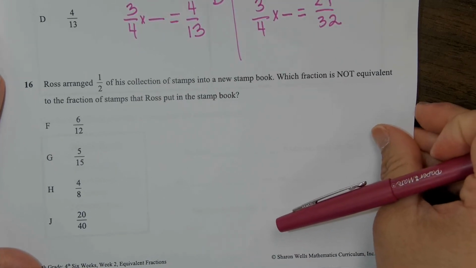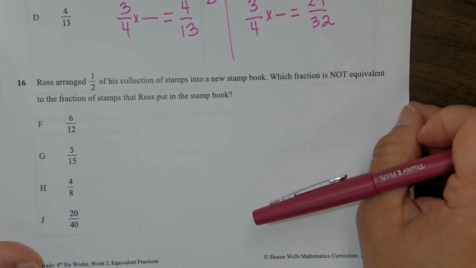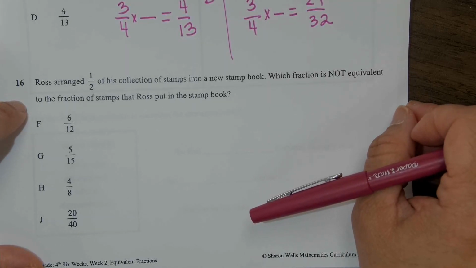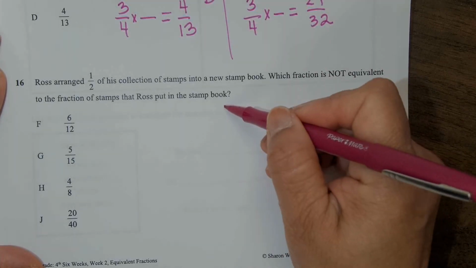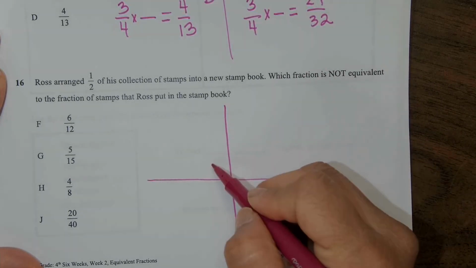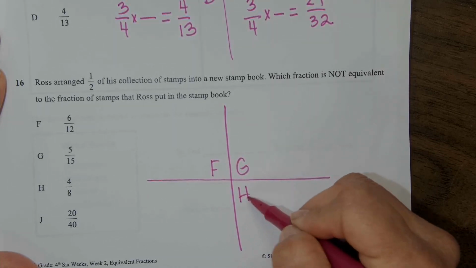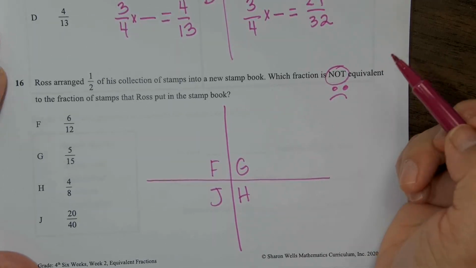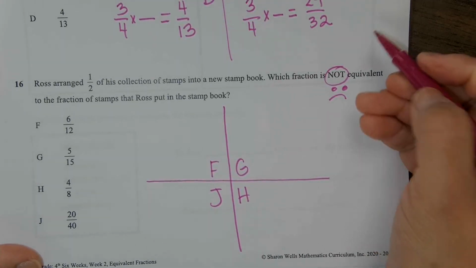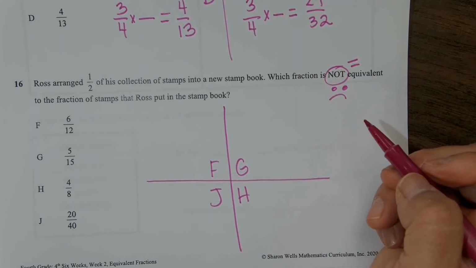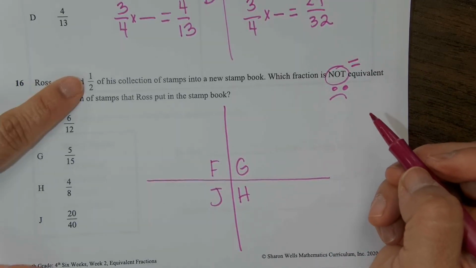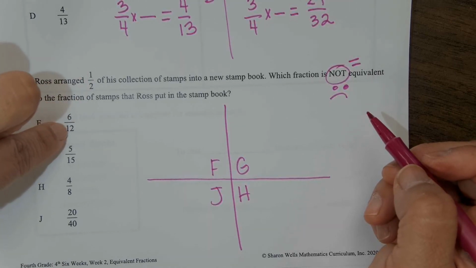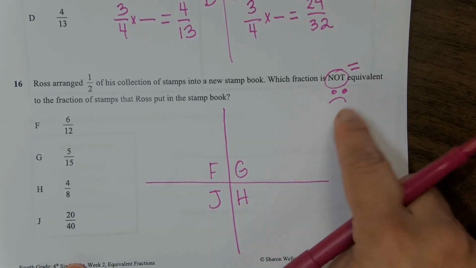On number 16, Ross arranged half of his collection of stamps into a new stamp book. Which fraction is not equivalent to the fraction of stamps that Ross put in the stamp book? So you can do the same thing, and you're looking for the answer that is not equivalent. Not equal, okay? So you can use the same procedure. Or if you remember that half means that your numerator is half of your denominator, you're looking for the one that is not half.